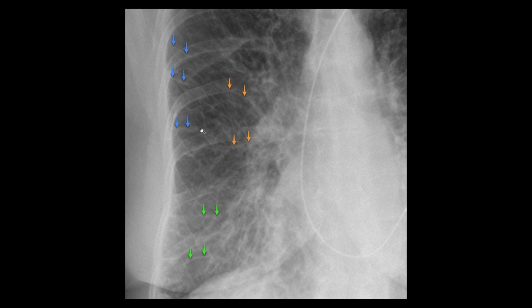The blue lines here are the curly B lines, so they're in the periphery, they're horizontal lines, and they represent fluid collection in the interlobular septa of the lungs. So that represents pulmonary edema, basically.